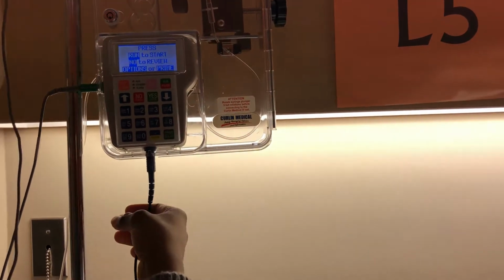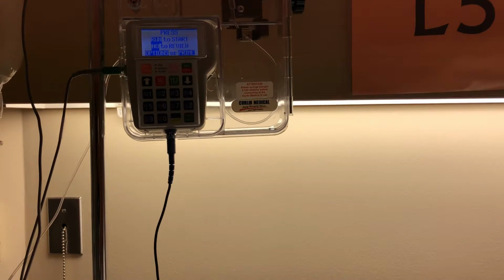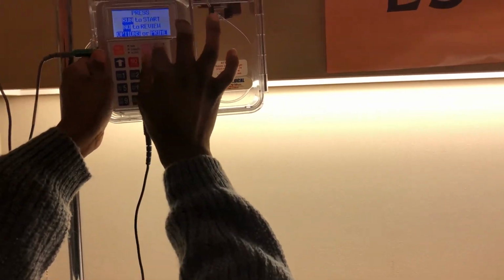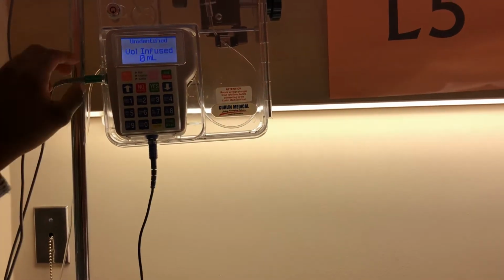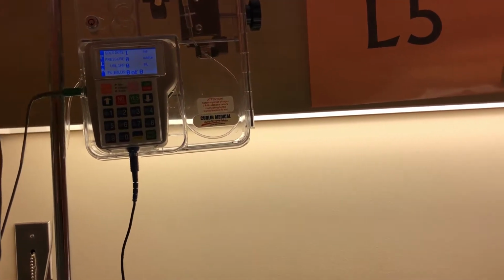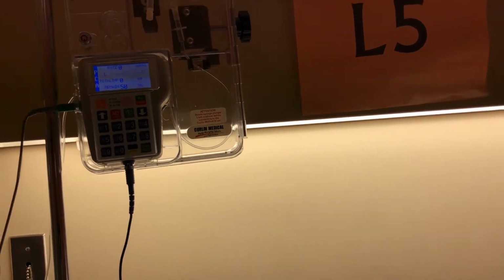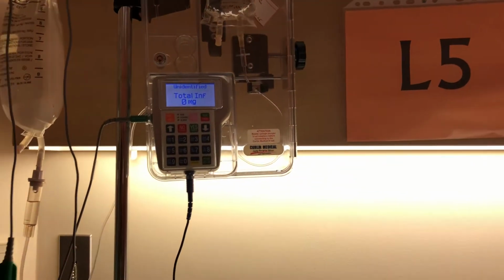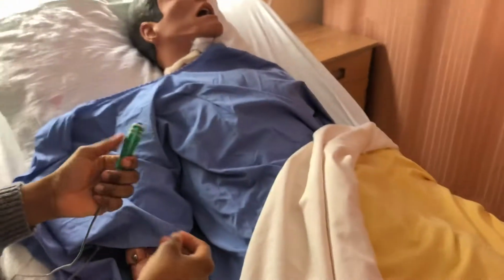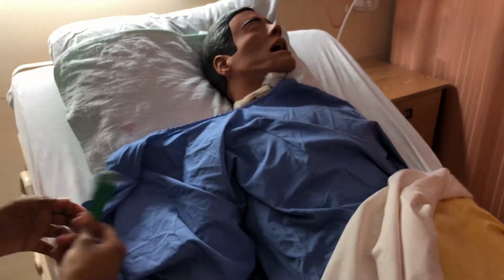So now I have done everything, primed, and it's already connected, so I'll press run. While I press run, I'm going to watch out for the beeps. So it's beeping, that means it's actually flowing. And then also I would educate the patient about this. I'm gonna let them know that they are the only ones that can press it, and they will hear a beep. Not even the nurse can press it.